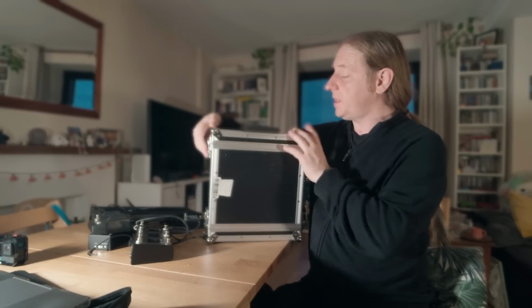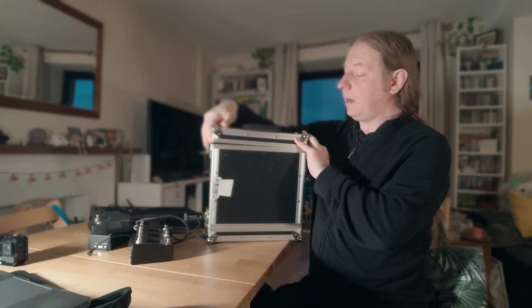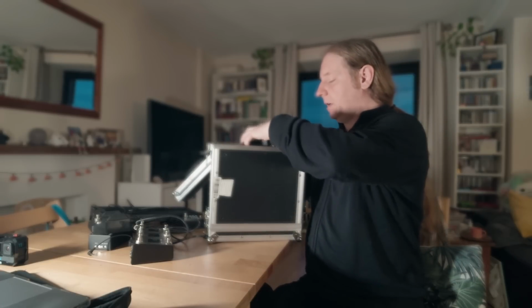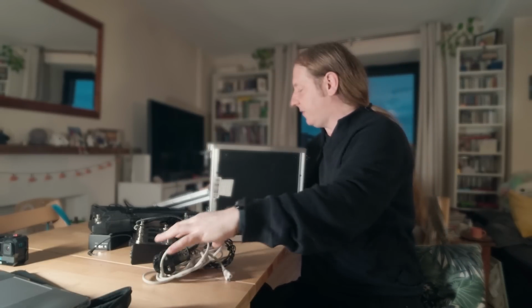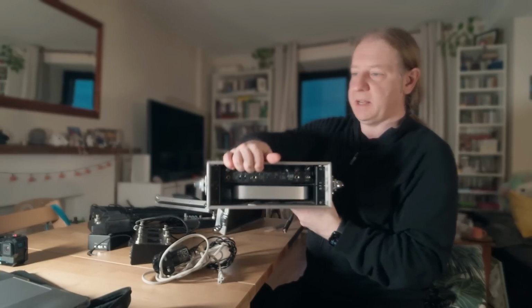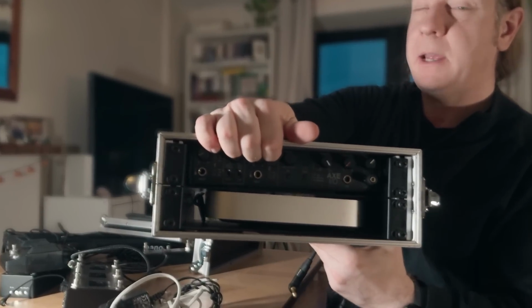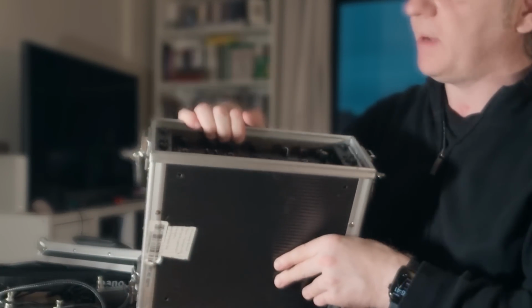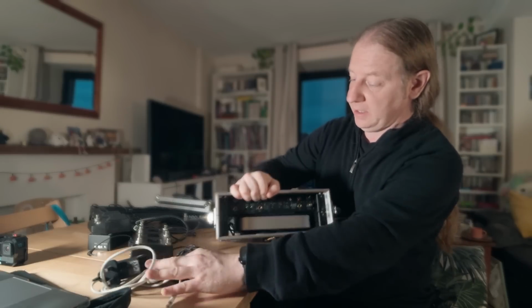So the first point I want to discuss, I suppose, is what's actually providing the processing. Now, this hard case contains 2 items. It contains an interface, the IK Multimedia AXIO, which I have discussed at length and as being a big favorite of mine. And it has a Mac Mini. I don't know if you can see that there. Whoops. And that's 2023's Mac Mini. And the one that has come out this year is even much more powerful.